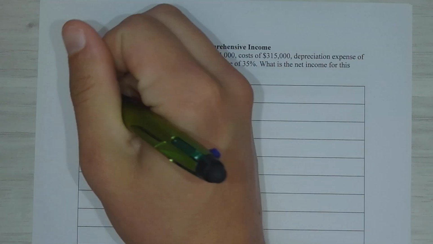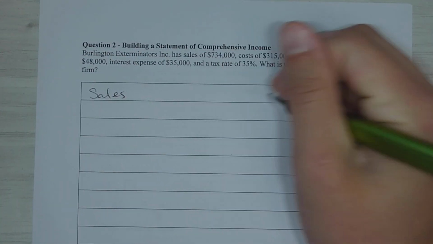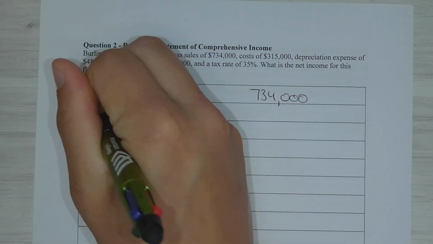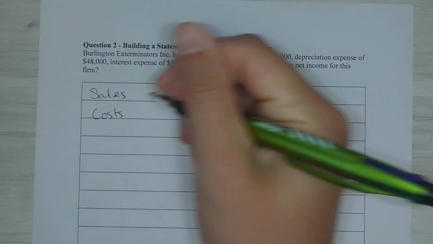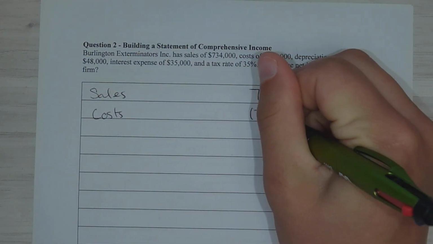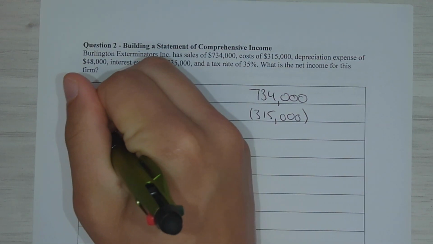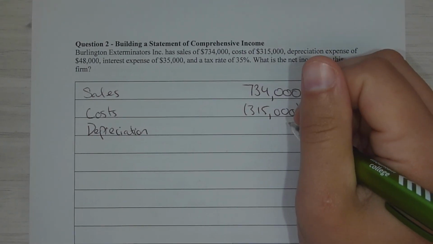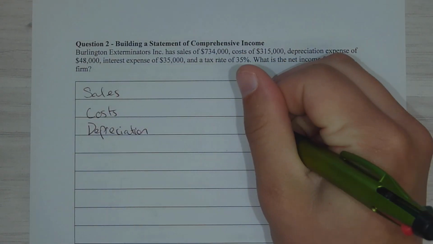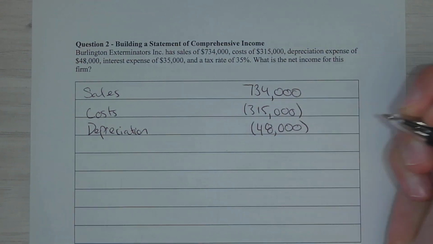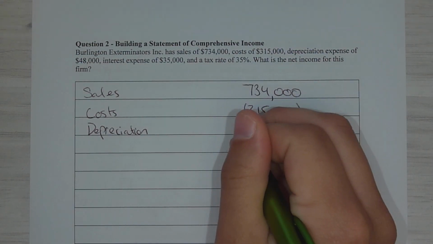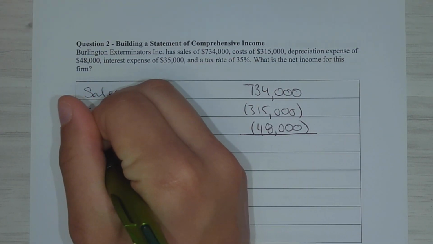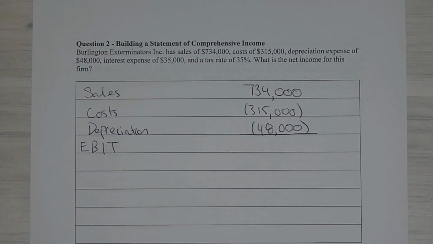So we have our sales at $734,000. We have our costs at $315,000. Now we've got our depreciation here. We're keeping it separate because later on it will matter because it's a non-cash expense. For now it's fine to include, but later on we'll want to know what's cash and what's non-cash for our statement of cash flows. And that gets our earnings before interest and taxes, or EBIT.